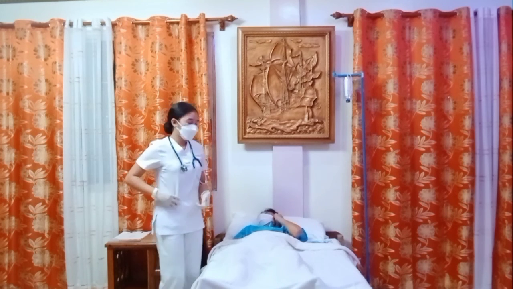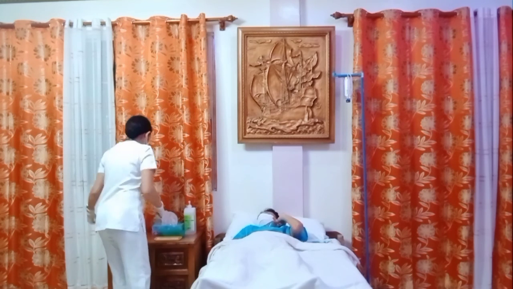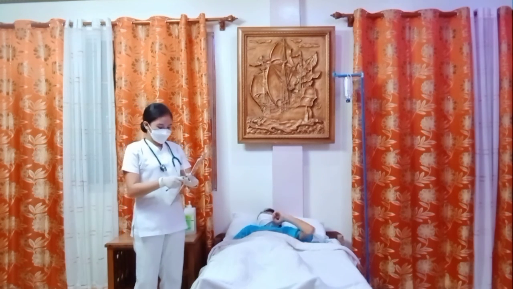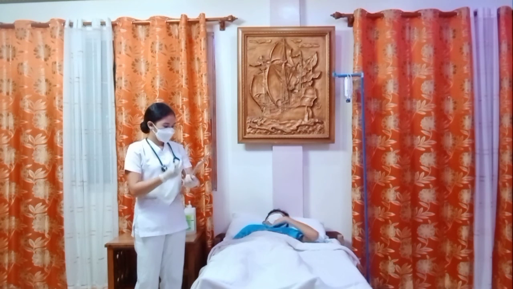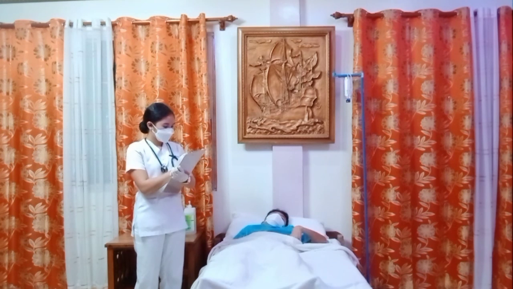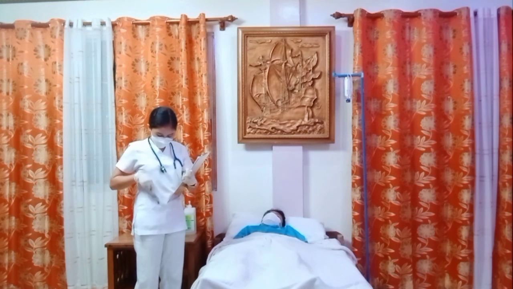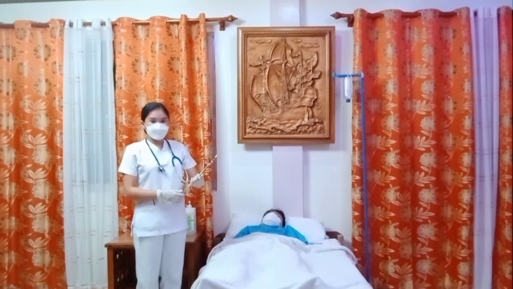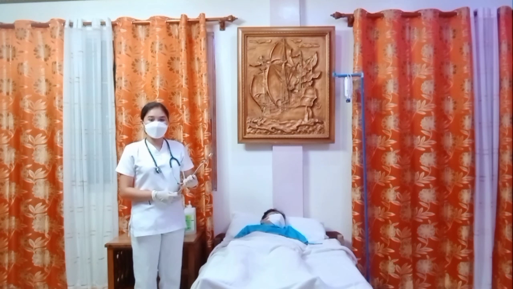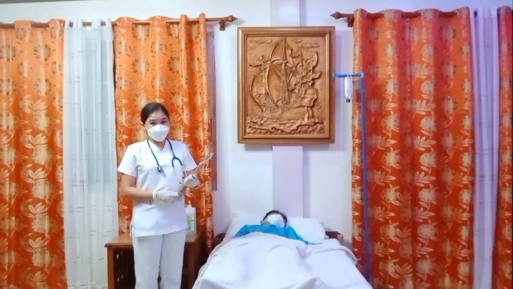Next is to record the findings into the patient chart. Documentation provides coordination of care and facilitates ongoing data collection. A well-written and detailed record of the client will serve as a foundation of an efficient nursing intervention.